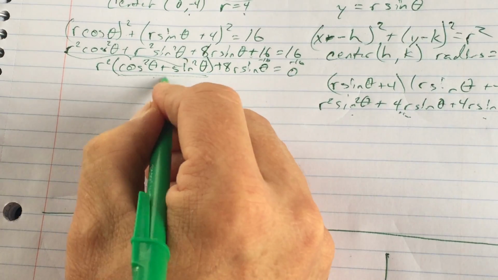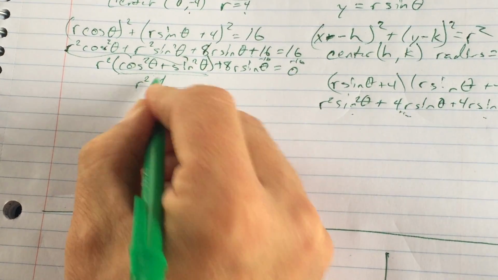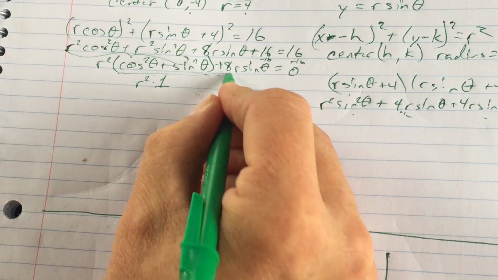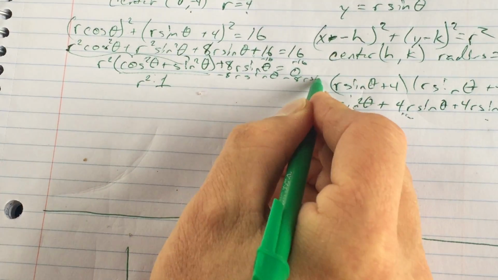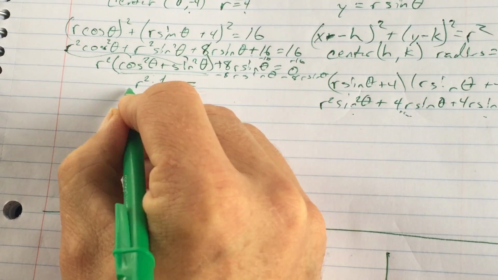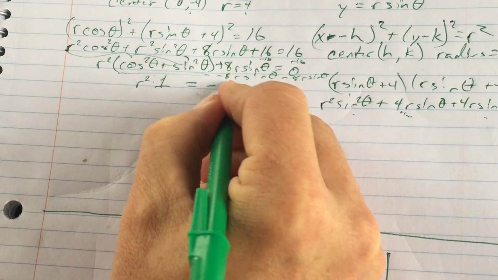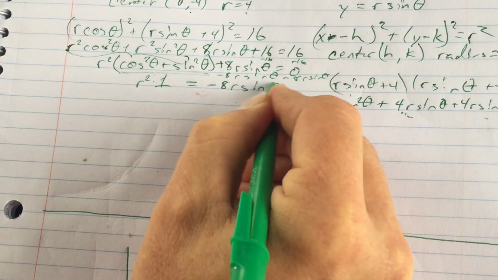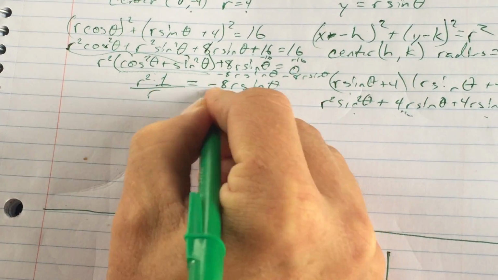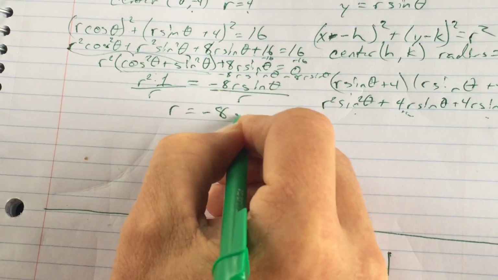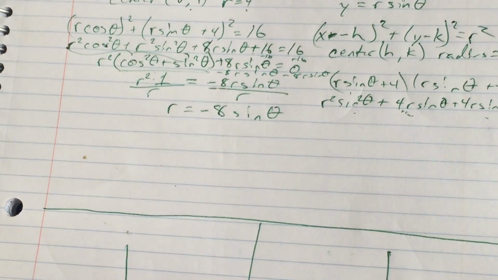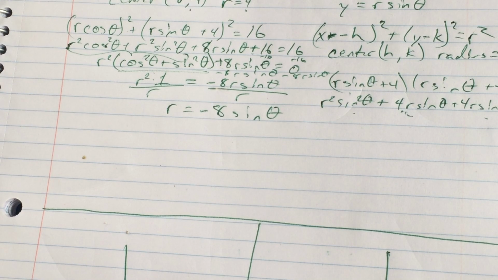This is 1, so we have r squared times 1, and then we can also subtract 8r sine theta from both sides. So then we have r squared times 1 equals negative 8r sine theta. We divide by r, and we end up with r equals negative 8 sine theta. And that's going to be our equation.